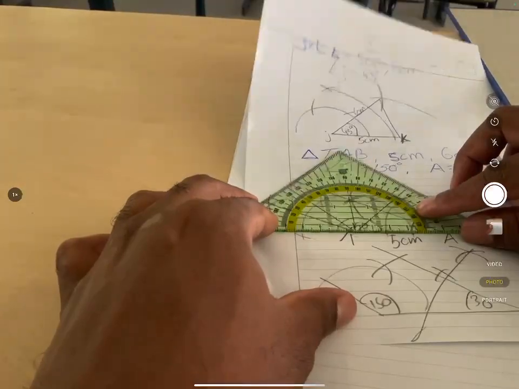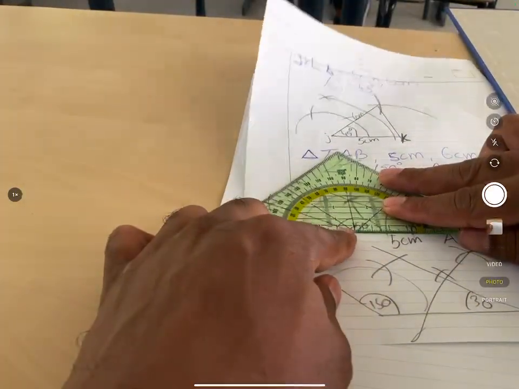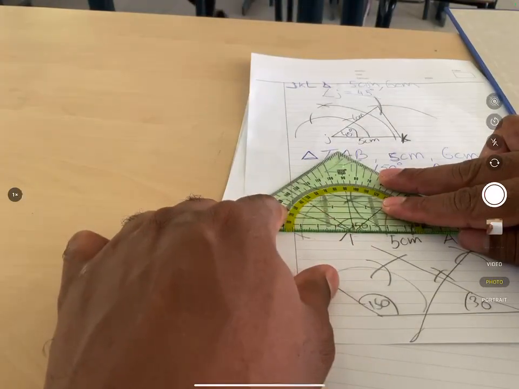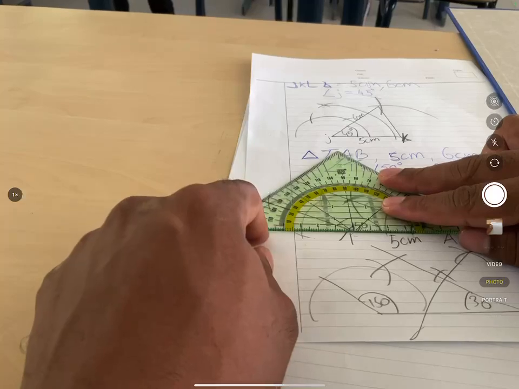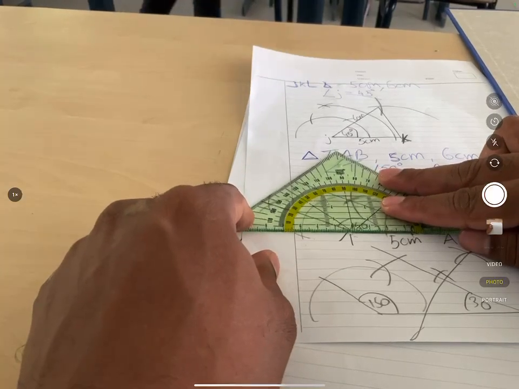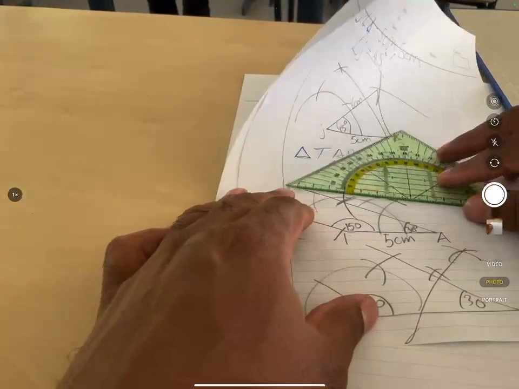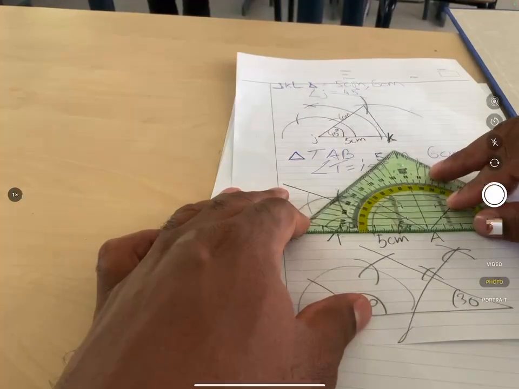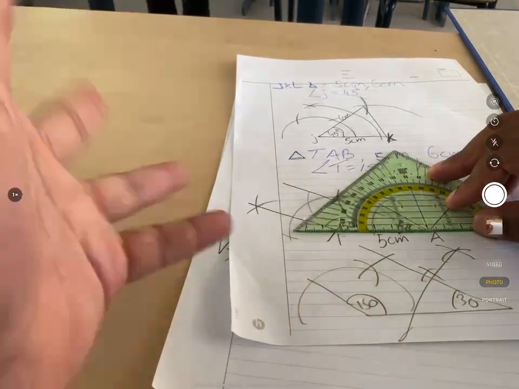You stand at 0 and the line goes through 150. Goes through 150. And then you stand at the other one. It goes through 150/30.